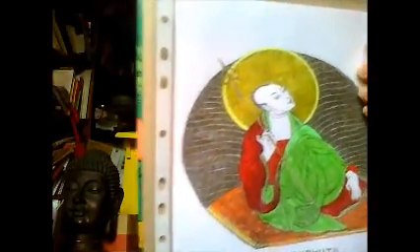Okay, let's have a look here. We're talking about energy fields and electromagnetism, energy fields in Buddhist and Hindu art. Okay, let's have a look at Subhuti here.